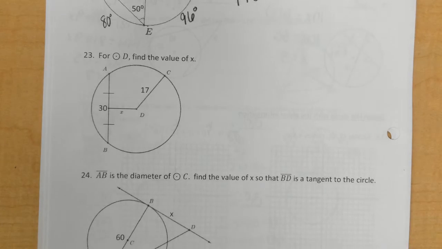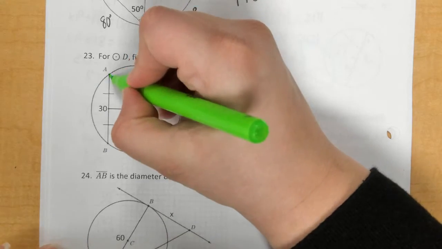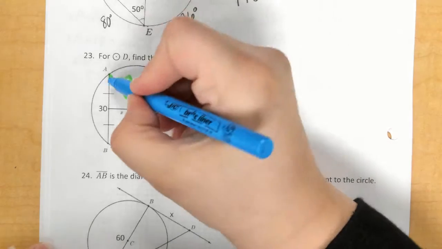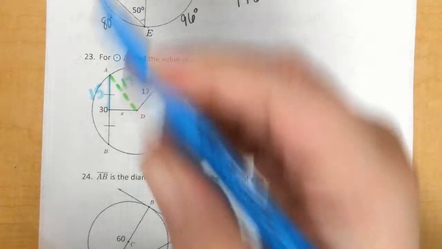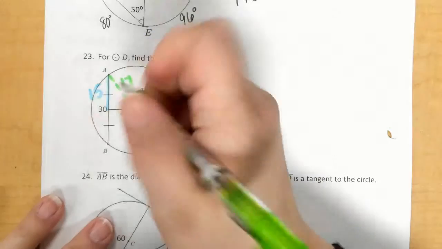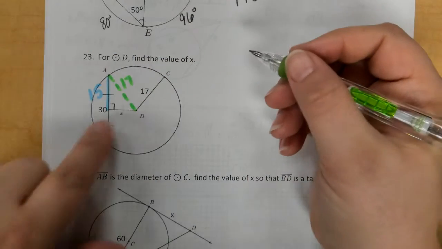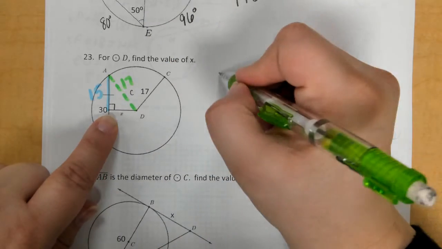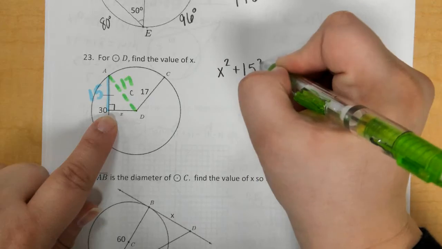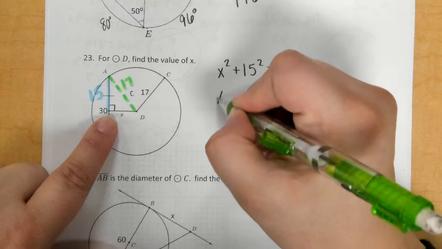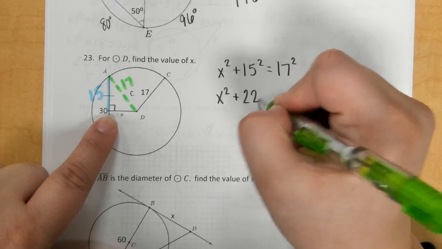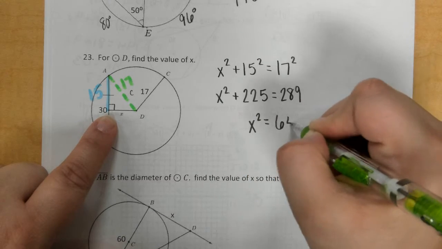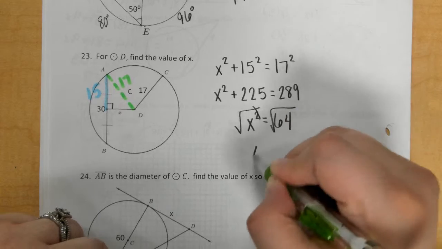For number 23, I would want to go ahead and draw in a radius from A to D, and that's going to be 17. And then this half would be 15. And then your goal is to find x. So I would set up that c is your 17 across from the right angle, and I would set up Pythagorean theorem. So a squared plus 15 squared equals 17 squared. And square root, and x would be 8.